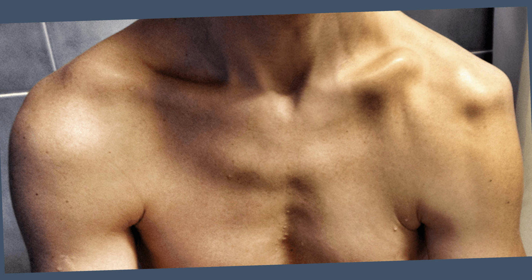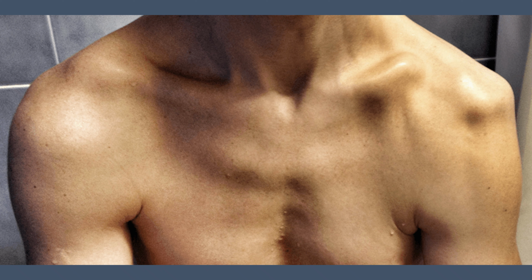Now we shall discuss the clinical anatomy related to the shoulder joint. The most common pathology related to the shoulder joint is dislocation. It usually occurs when the arm is excessively extended and laterally rotated.